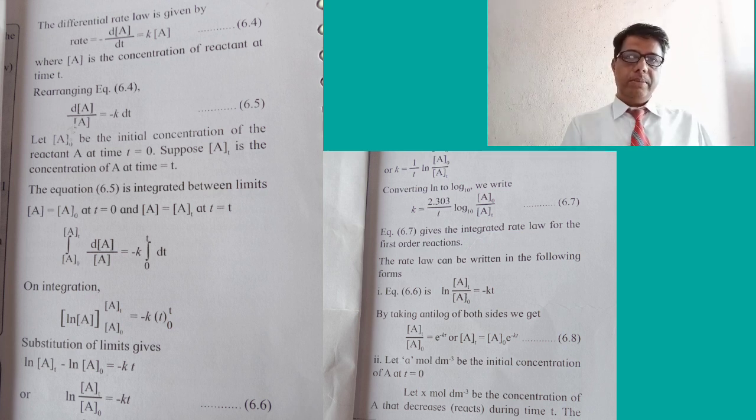Now, the third form of this equation. Let a mole per cubic decimeter be the initial concentration of A at t equal to 0. We consider the concentration of A at t equal to 0 to be small a. And second, let x mole per cubic decimeter be the concentration of A that decreases during time t.